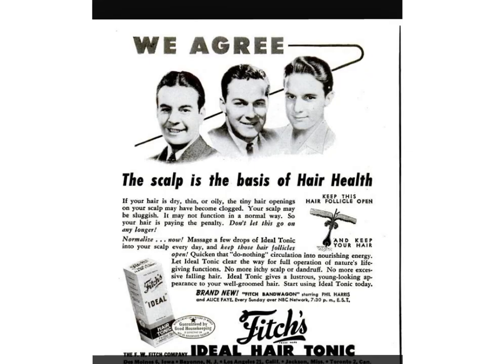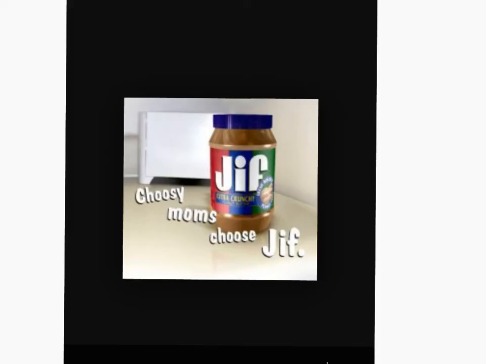Okay, we all agree the scalp is the basis of hair health. Okay, and you want this Fitch's Ideal Hair Tonic. So we're dealing with two things here. You notice that the first thing is we all agree. Okay, there's bandwagon, jump on our bandwagon. And then dealing with the fear of health. So here we also have the fear factor with the need to monitor your health or you're going to go bald. Okay, so we have bandwagon and fear factor with this advertisement.